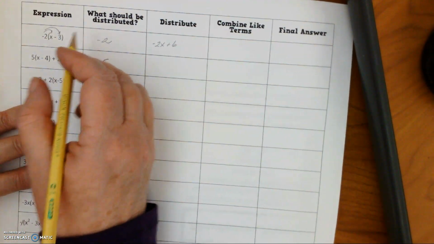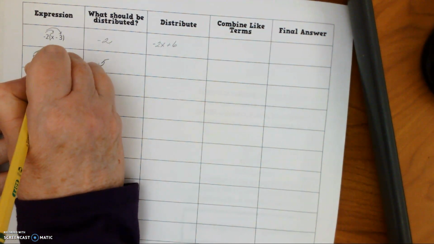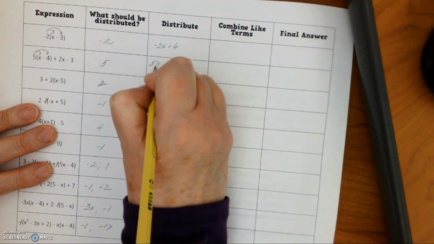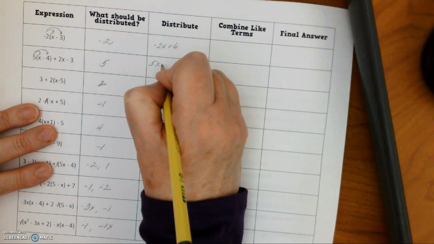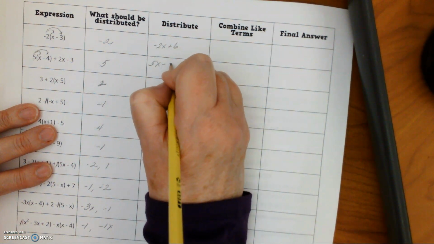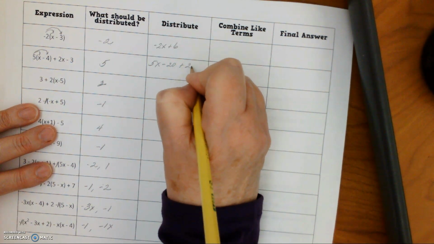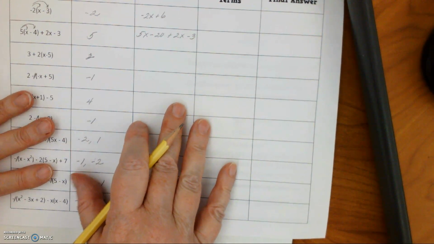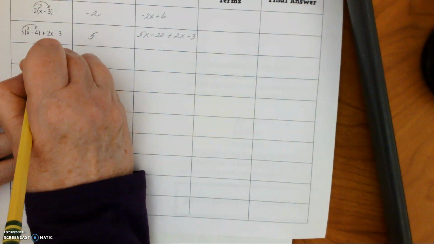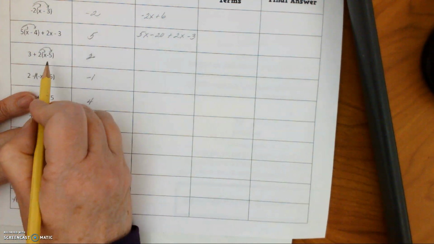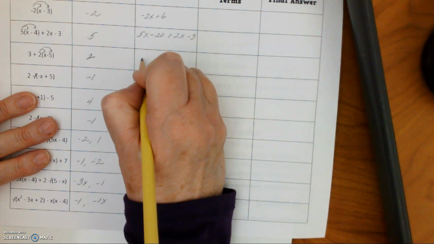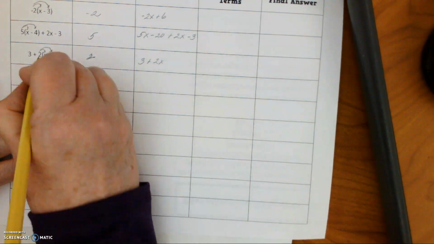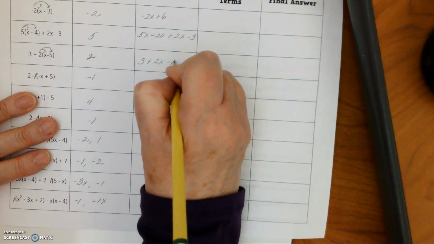So the next one we do is 5. So 5 times x is 5x. 5 times negative 4 is negative 20. And then I'm just going to add the rest that happens to be in the expression. Then we're going to go to the next one, and it's 3 plus 2 times x minus 5. So 2 times x is 2x. 2 times negative 5 is negative 10.